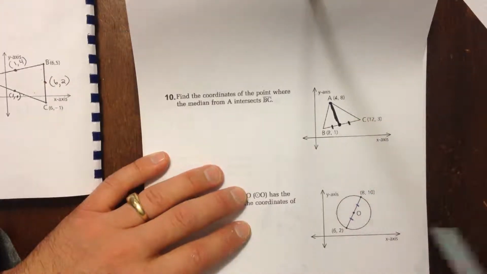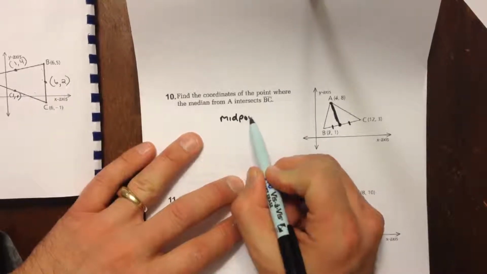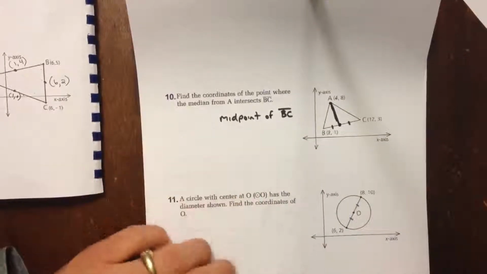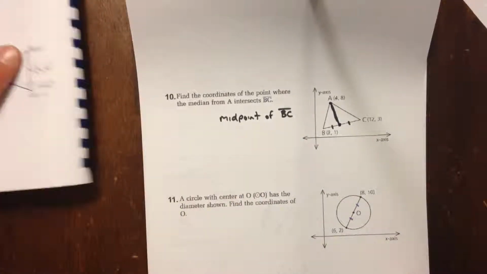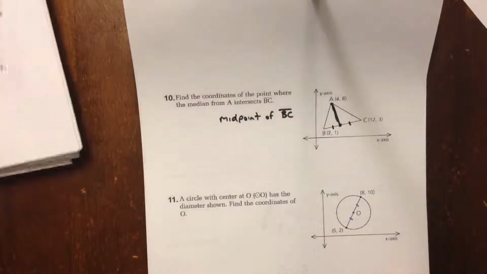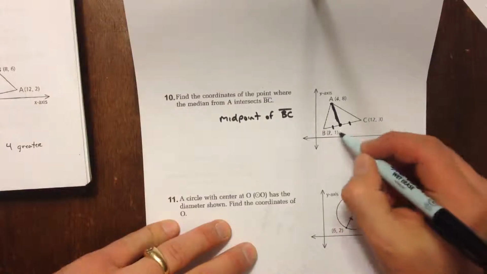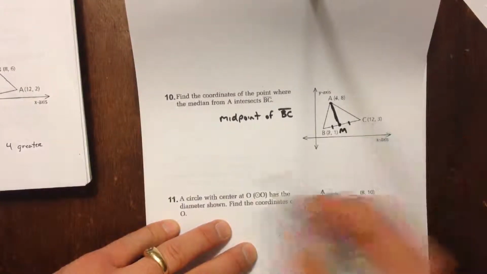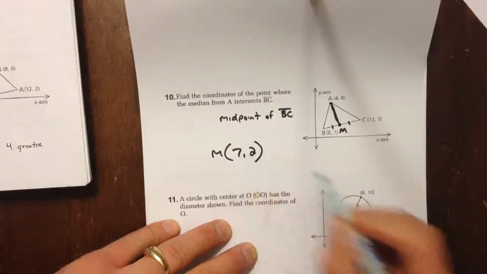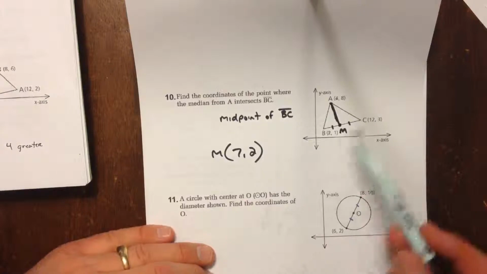So what this is asking for is the midpoint of BC. It's that simple. And since that is a pretty simple question, find the midpoint. We could call it M. M equals 7, 2, once you figure that out. All right, so go ahead and think about that.